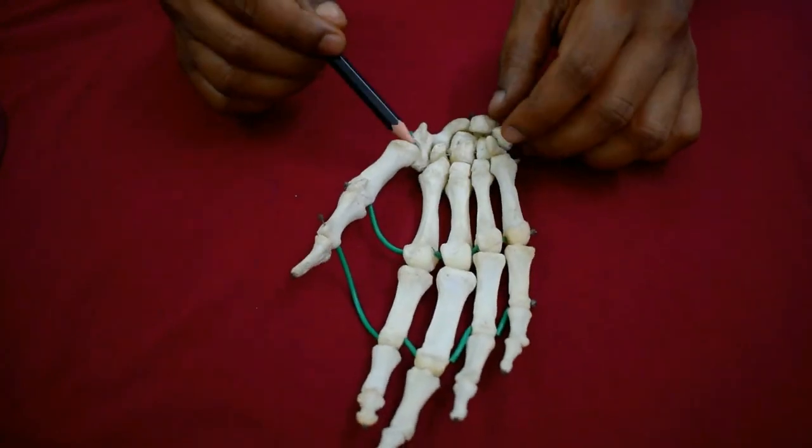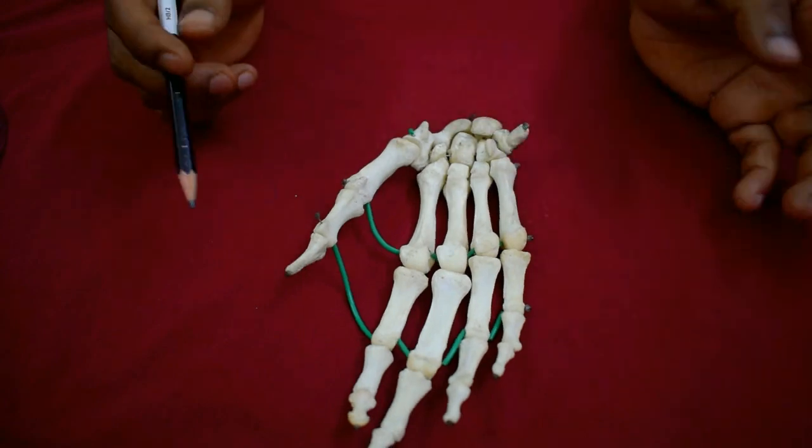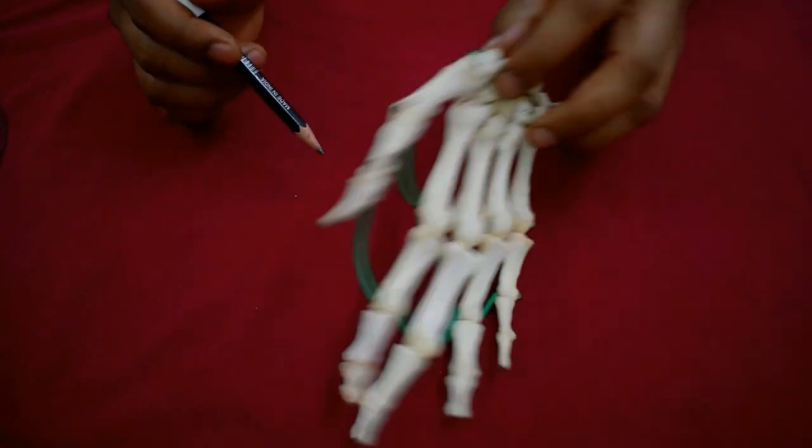These are the few applied aspects related to the articulated hand. I think this is sufficient. That's it for this session.